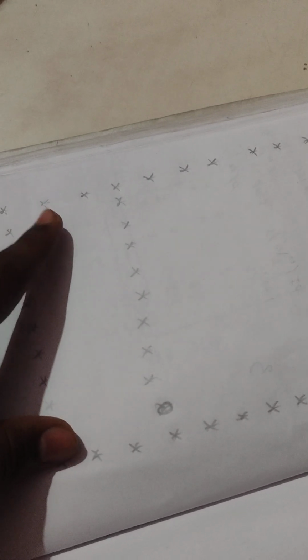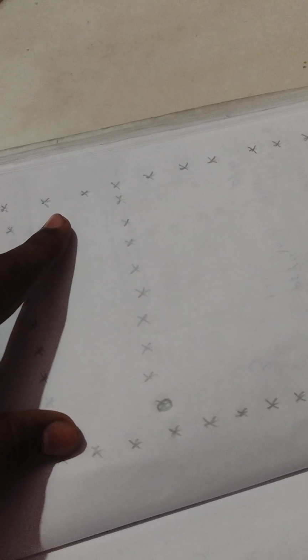n divided by 2, because what is n? If it is 8, it means 4. So 1 2 3 4 5 6 7 8 needs to print.